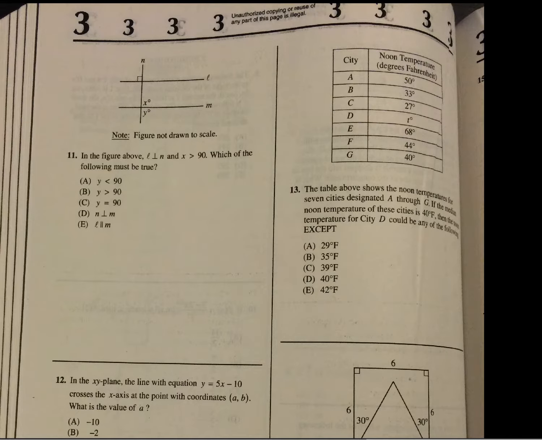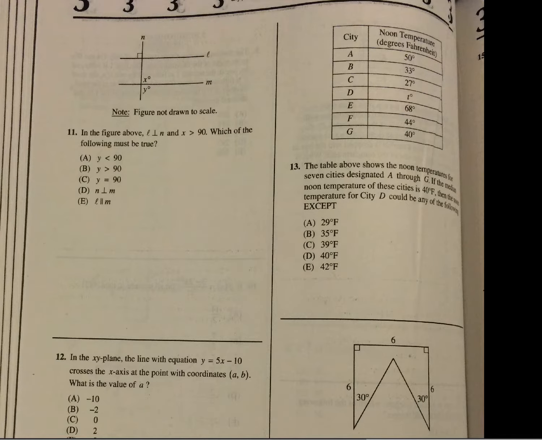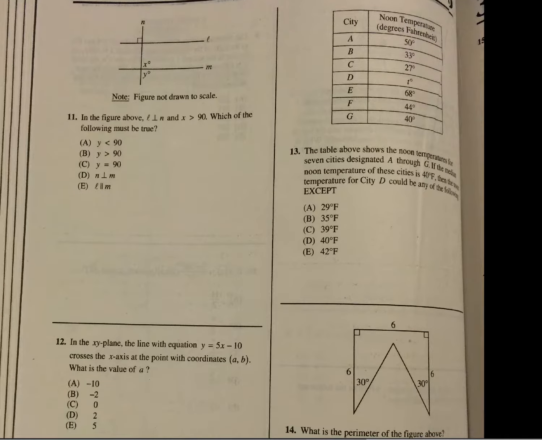All right, moving into harder problems now. At least I think so. All right, in the figure above, L is perpendicular to N. X is greater than 90 degrees. Which of the following must be true?